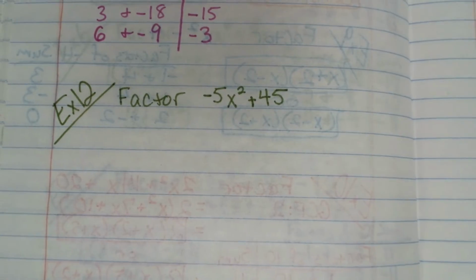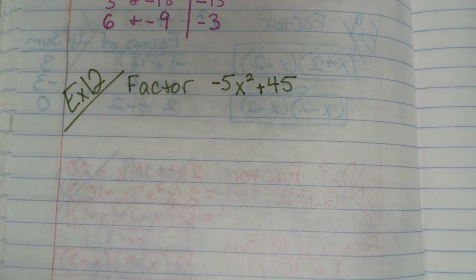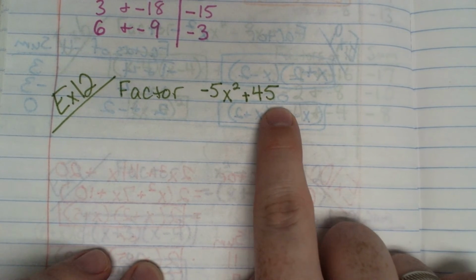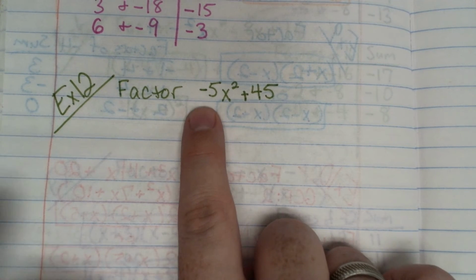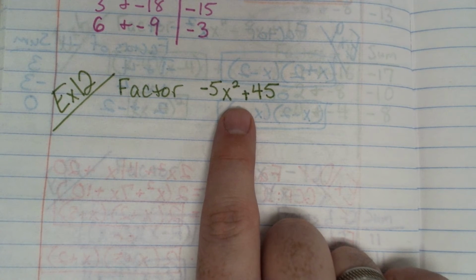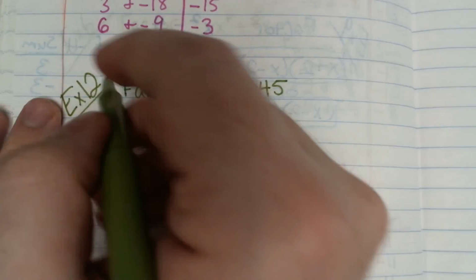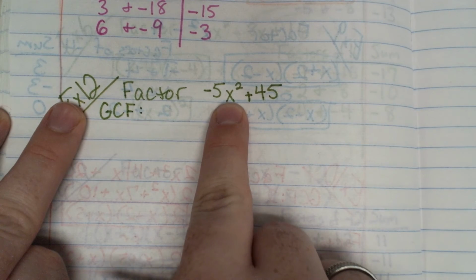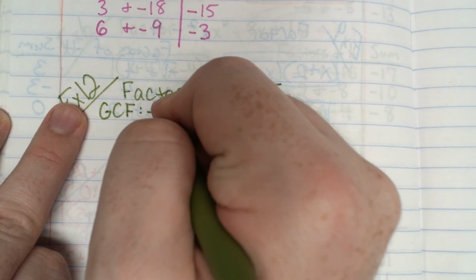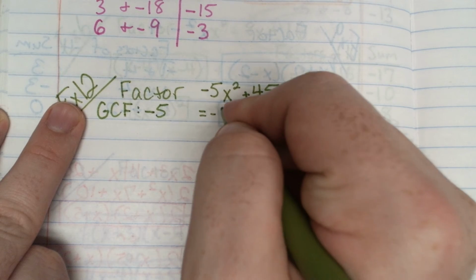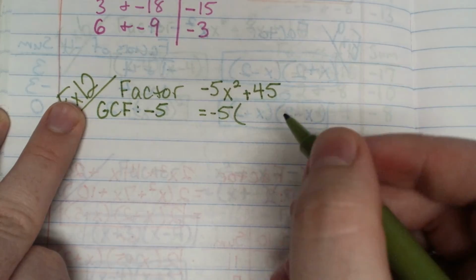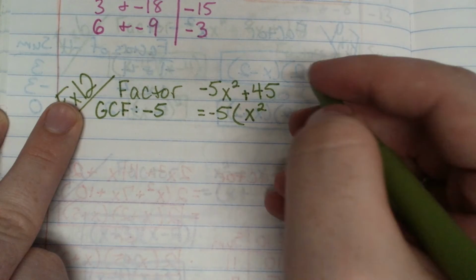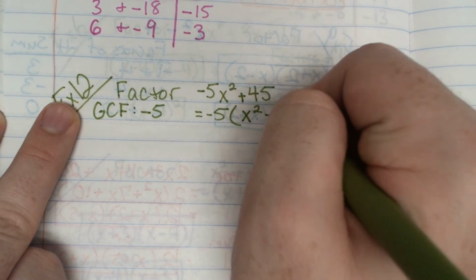All right, and the final example, here we are. Factor negative 5x squared plus 45. We see that 5 goes into both the terms that we can see there. There's not a middle term, but I don't have to worry about that necessarily. And we always want to factor out a negative if it's there. We want to match the sign here. So it's a negative 5 that we're pulling out. So factor negative 5 out of negative 5x squared, it becomes x squared. Factor negative 5 out of 45, it becomes negative 9.